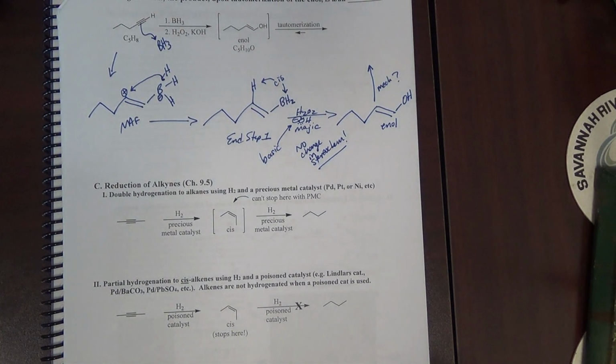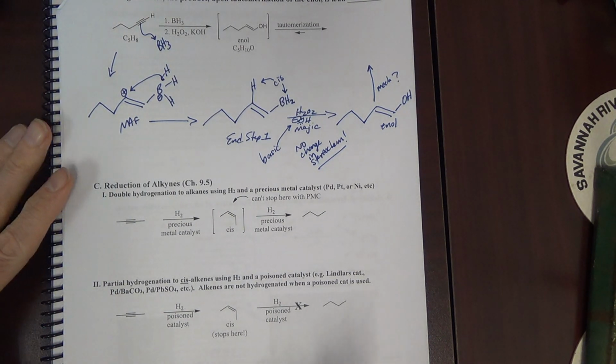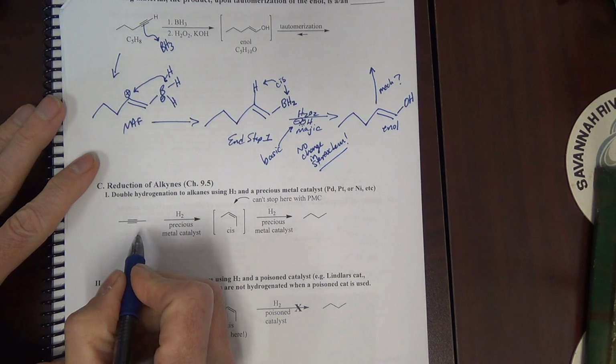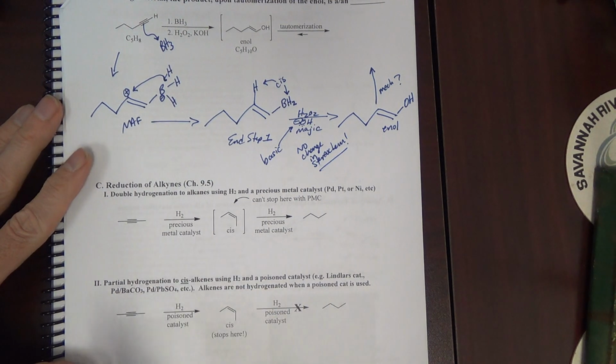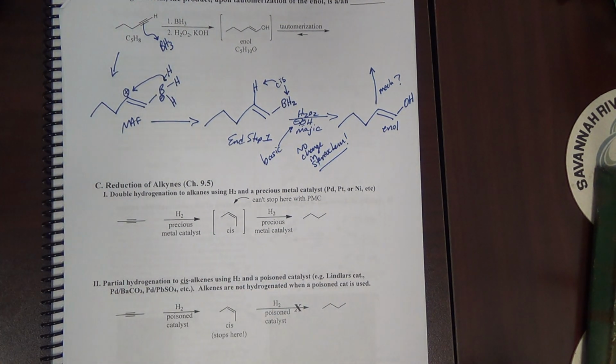Now if you remember, we did hydrogenate an alkene and that led to the alkane. It's a syn addition of hydrogen to the pi bond. Well, likewise, we can hydrogenate the pi bonds of an alkyne. Hydrogen gas and a precious metal catalyst such as palladium, platinum, or nickel. Those are the three most common.